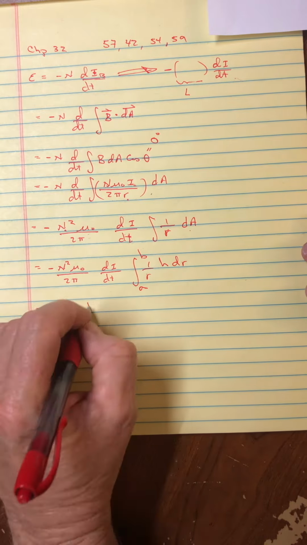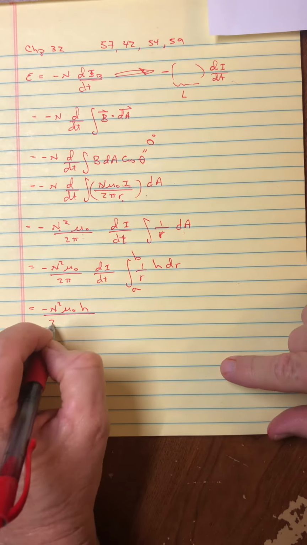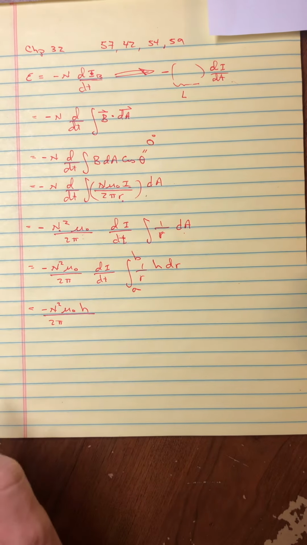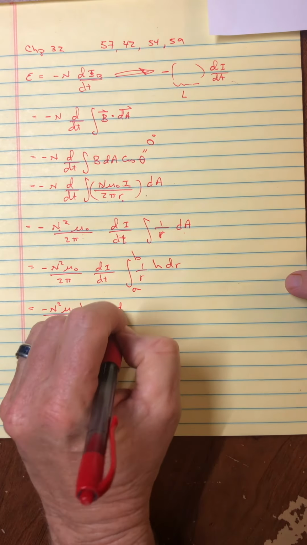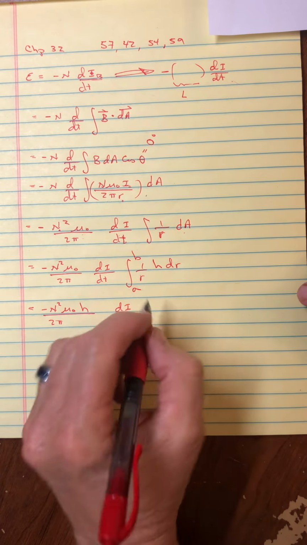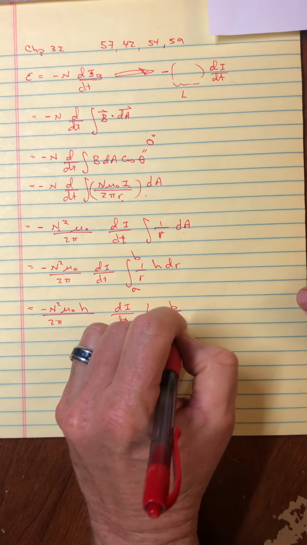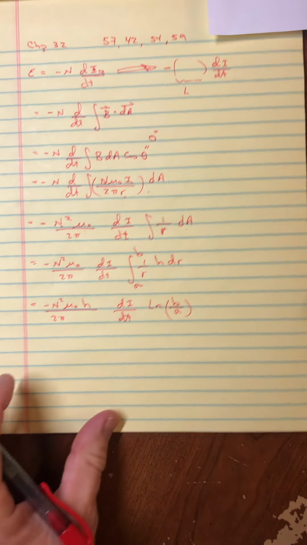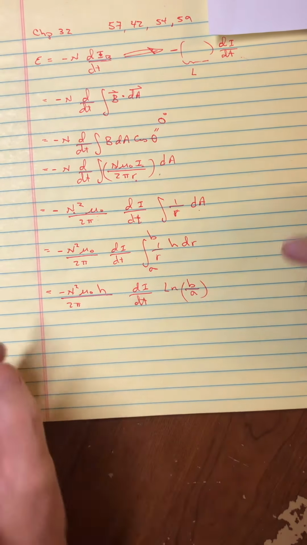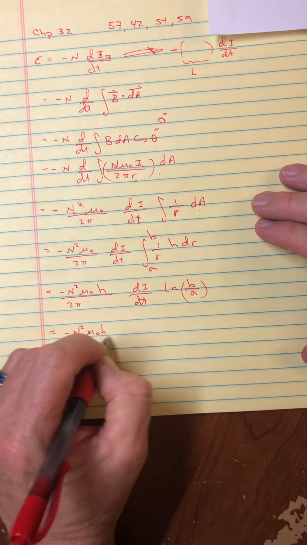And so this H can be moved all the way in front of my two calculus operations. And then I have just simply this integration of dr over r, which is ln, with the limits from A to B, which I can move in front of the time derivative.